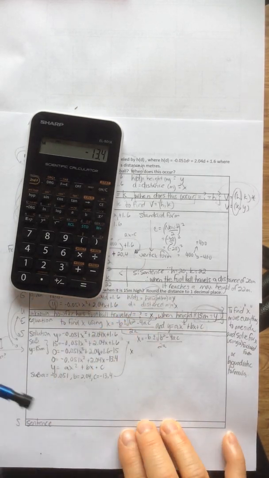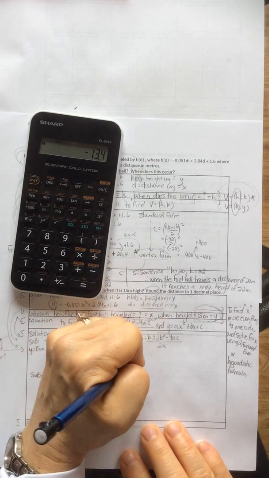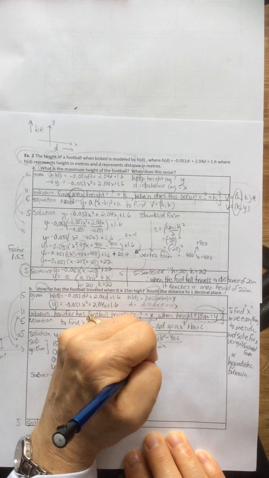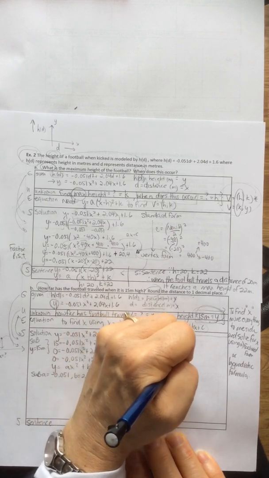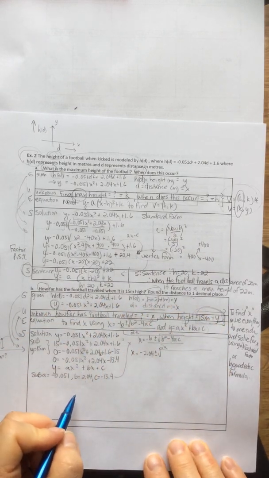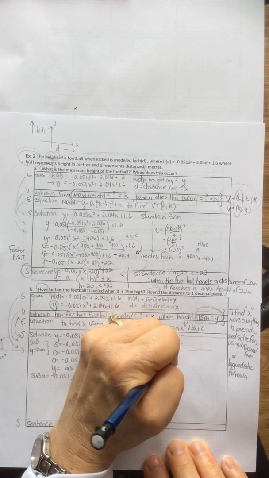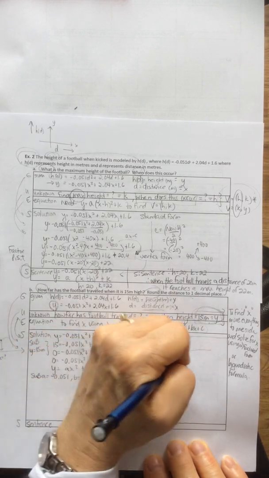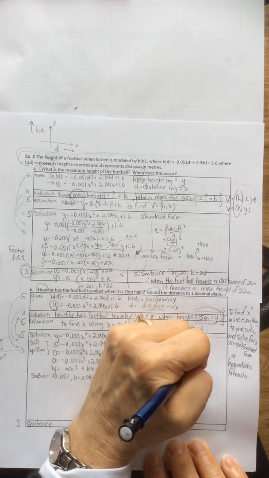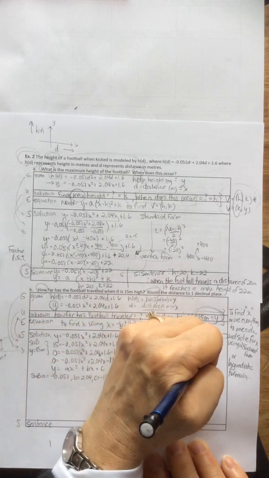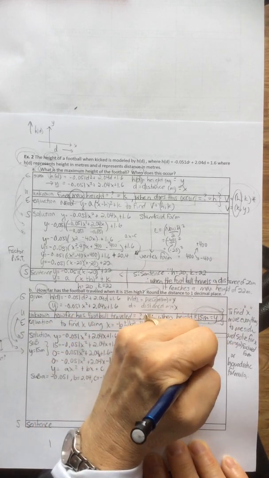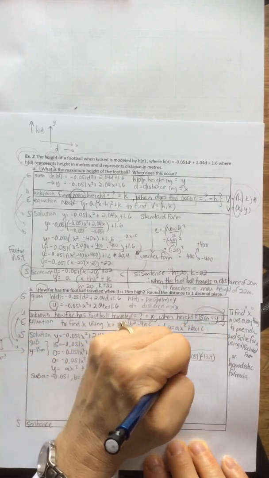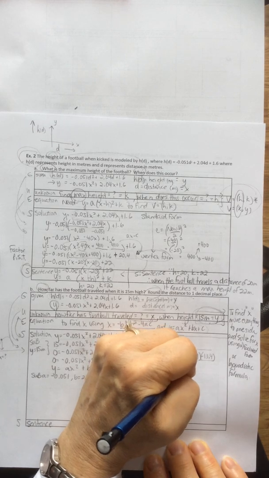So x is equal to negative 2.04 plus or minus the square root of b squared, 2.04 squared, minus 4 times a, which is negative 0.051, times c, which is negative 13.4, divided by 2 times a, which is negative 0.051.